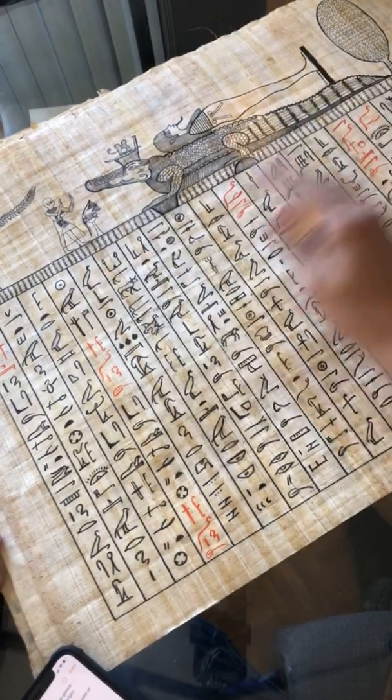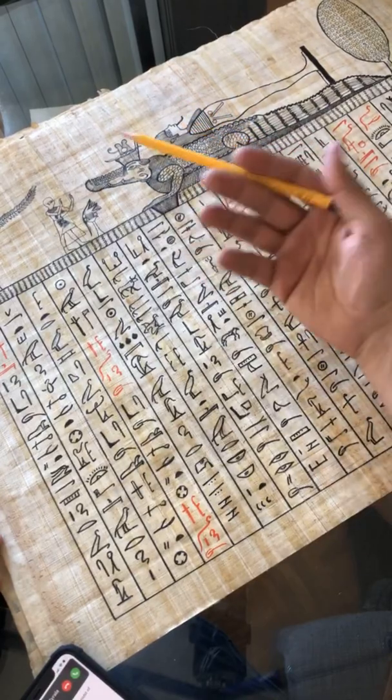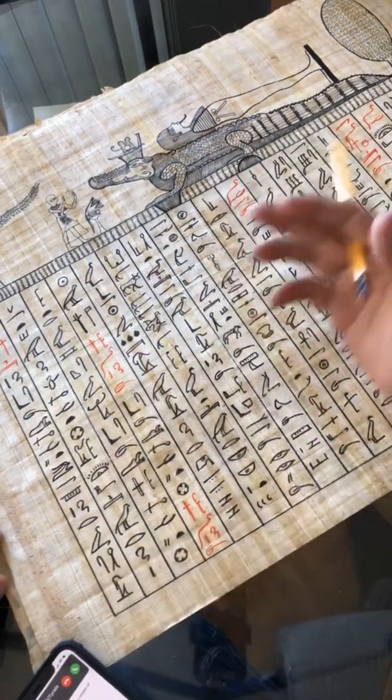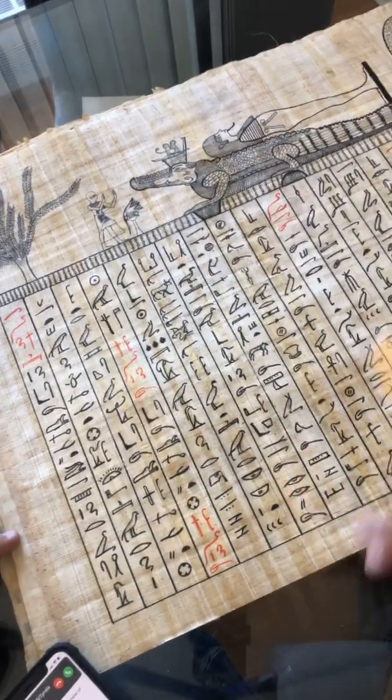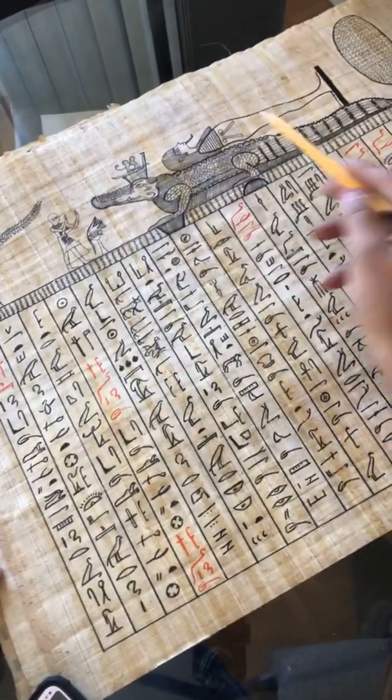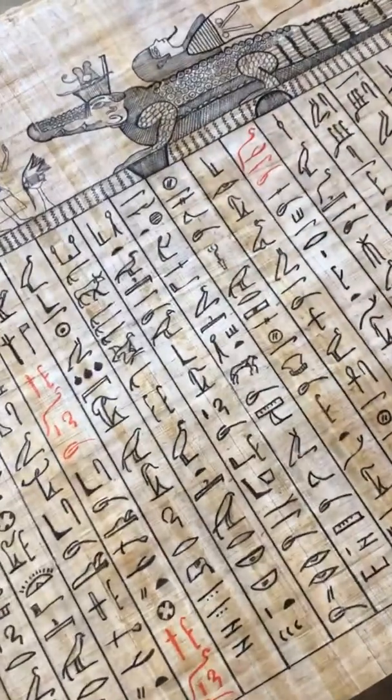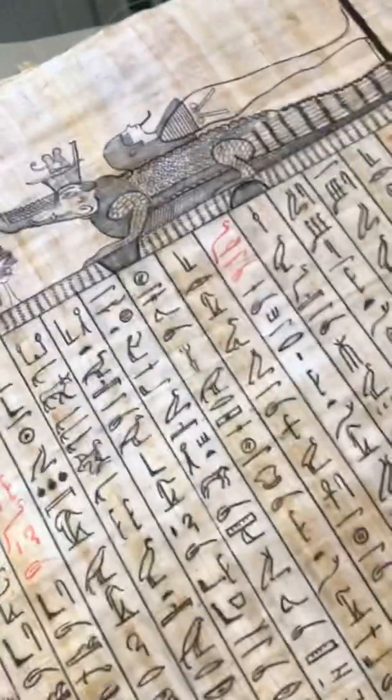So what we're going to explain is Sobek, the god of the Nile, of Crocodopolis, of the Fayyum. Sobek is very well known for being a crocodile god who protected Osiris when he was killed by Set. You can see here, I'll zoom in as close as possible.